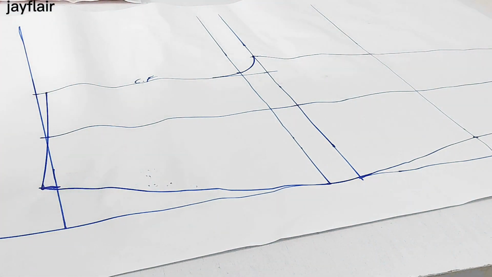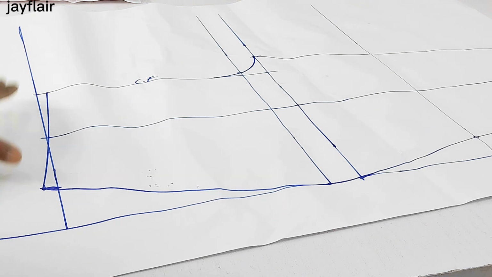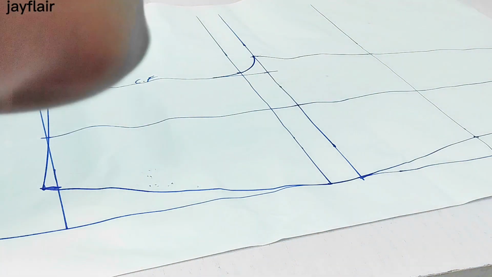Now, the back pattern is a bit bigger than the front. The waist of the back is slanted, is higher than the front, and is slanted in order to give you enough coverage around your butt area, so when you sit down, nothing will be showing. And the crotch extension for the back is deeper than the front. So these are some of the differences between the back and the front pattern.